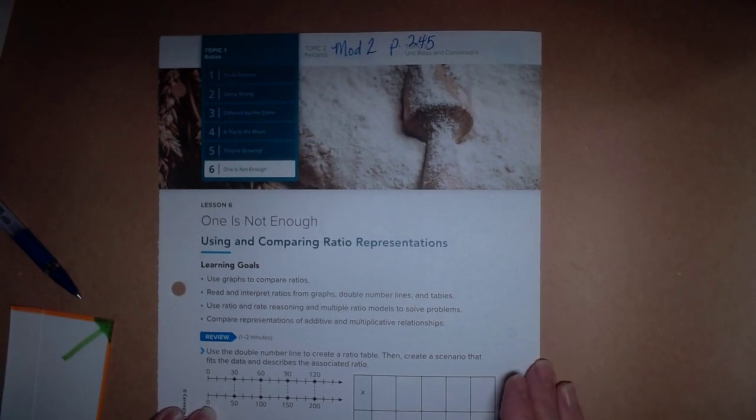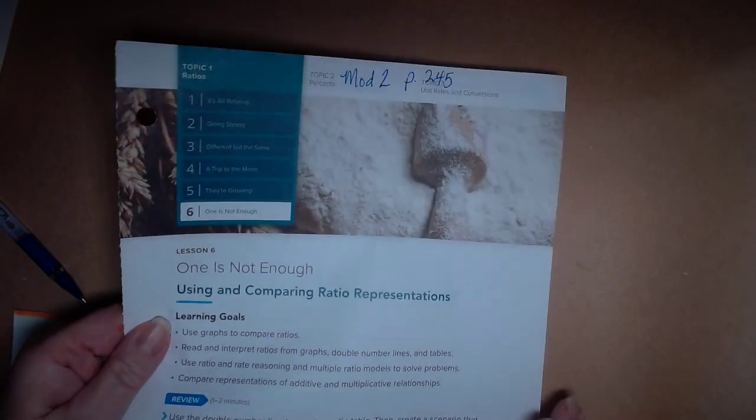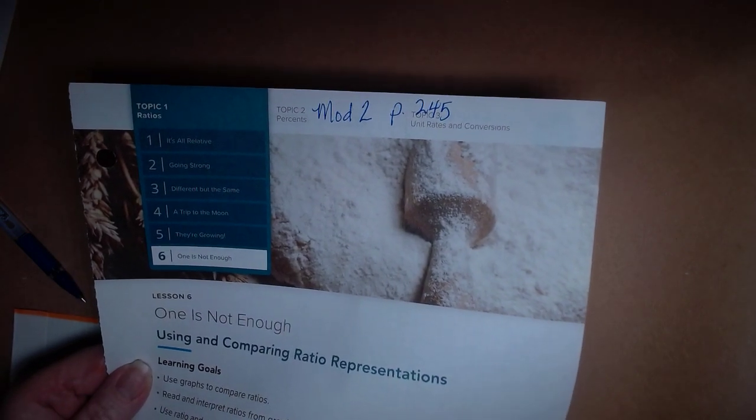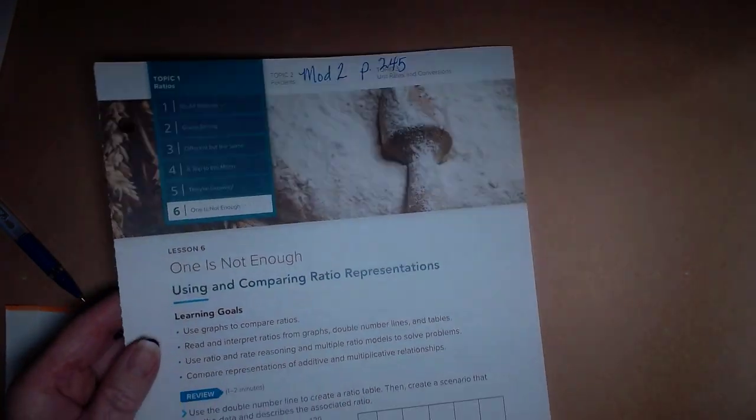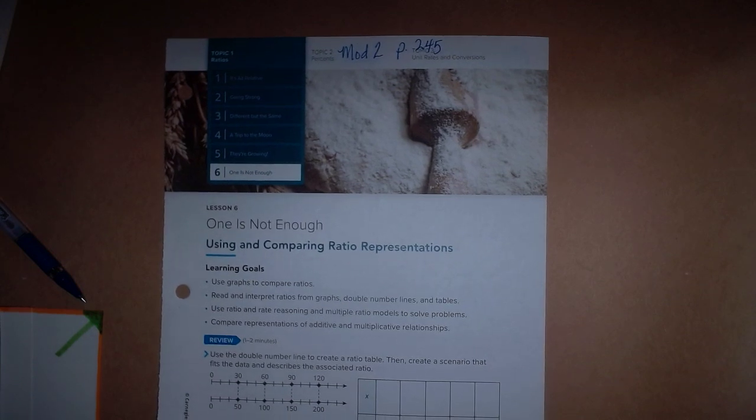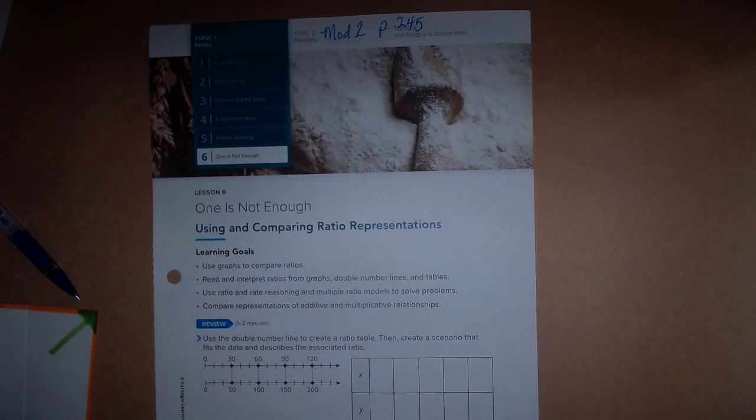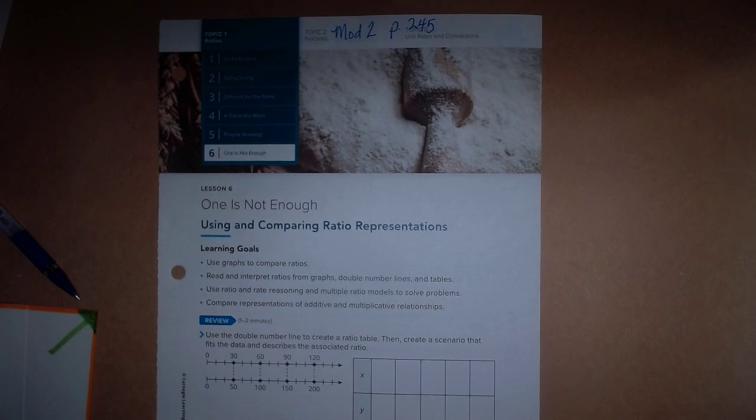Hi everyone, welcome back. We are continuing in Module 2, Topic 1, Lesson 3. We're on page 245, the introduction. Lesson 6 here, 1 is not enough, using and comparing ratio representations.